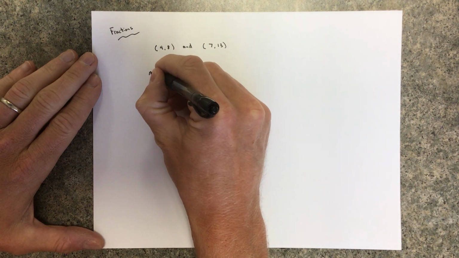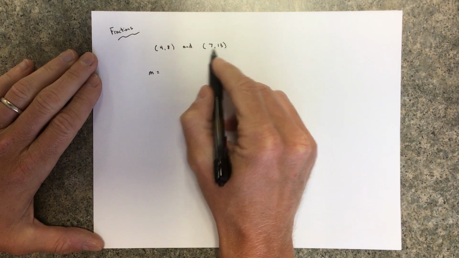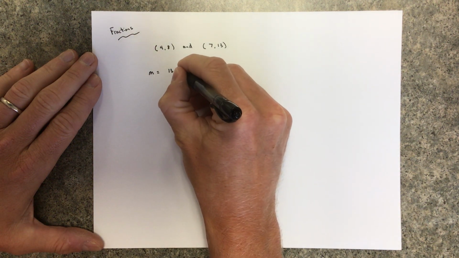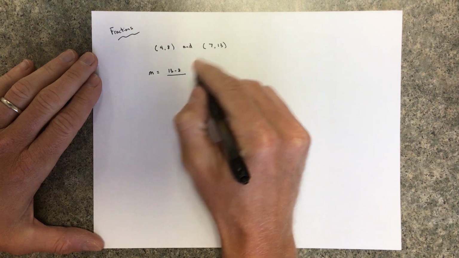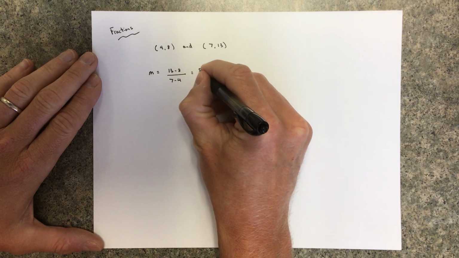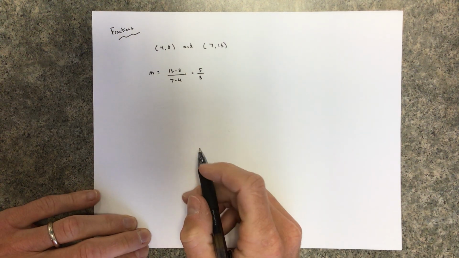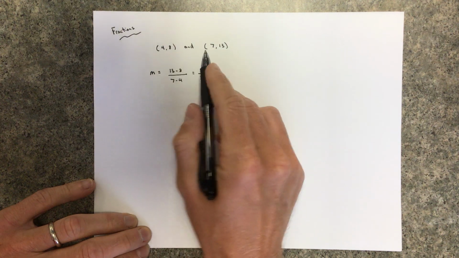Let's find the slope. Okay, so m is going to equal 13 minus 8. I'm going to subtract the 2 y values, and I'm going to subtract the 2 x values, and I'm going to get 5/3.